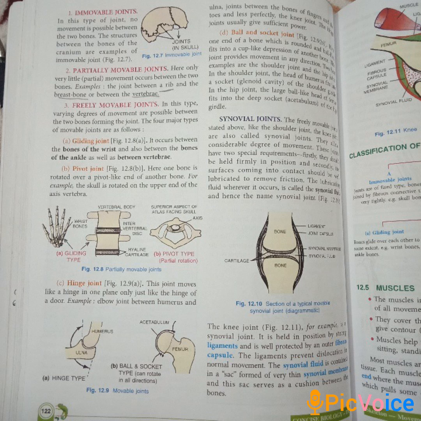Then hinge joint. This joint moves like a hinge in one plane only, just like the hinge of a door. Door is opening and closing. So it is found in elbow joint between humerus and ulna, and between bones of fingers, that we can fold the fingers and toes. And less perfectly the knee joint also has such type of hinge joint. The hinge joints usually give sufficient power.